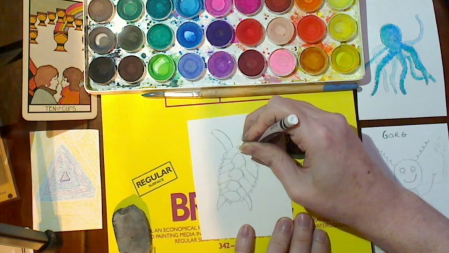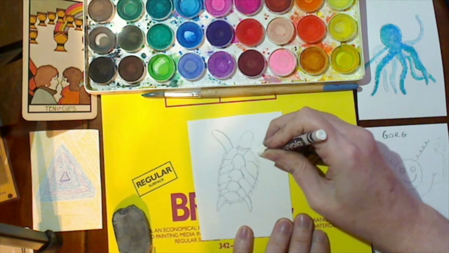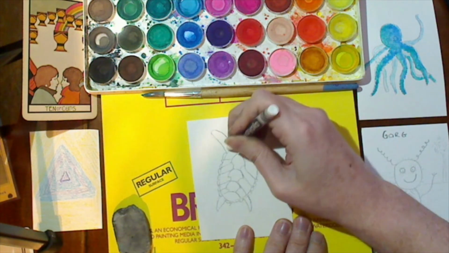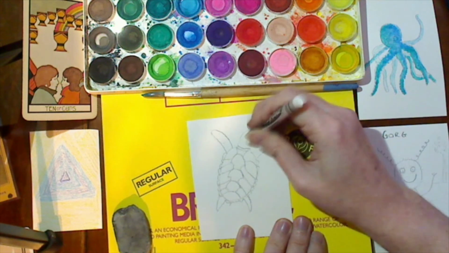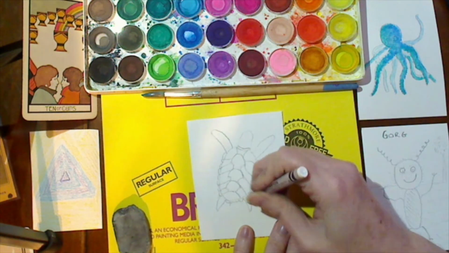There we go. Alright, and then I'm also going to make little wiggly lines in his flippers. So these are just random, so I didn't need to draw them out. And even in his head, because that'll help create some designs in those areas.